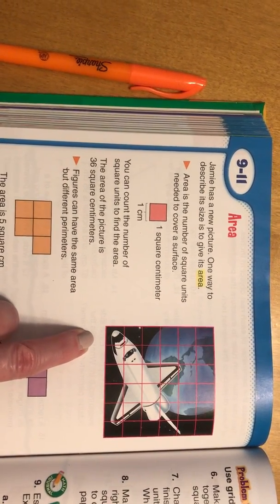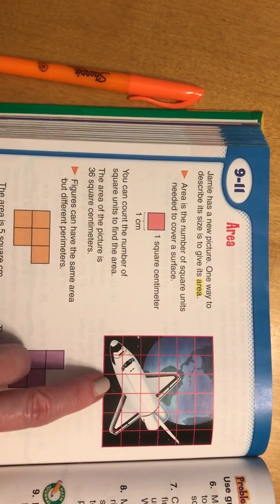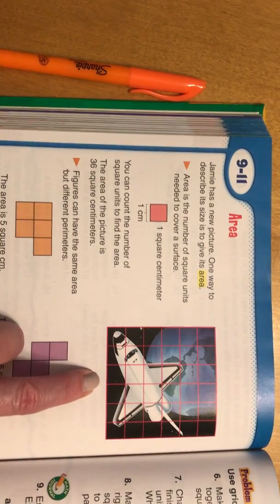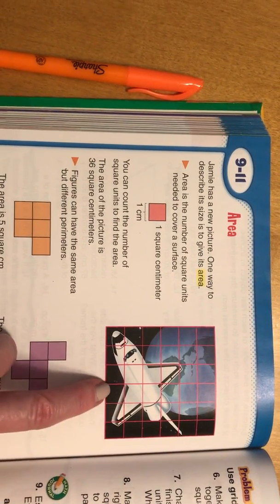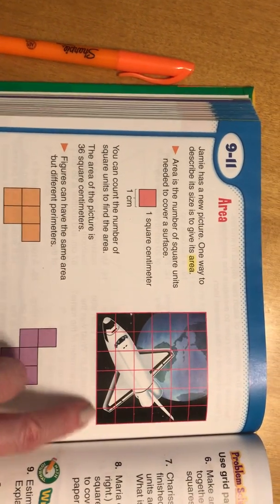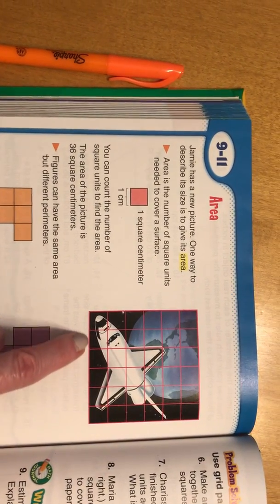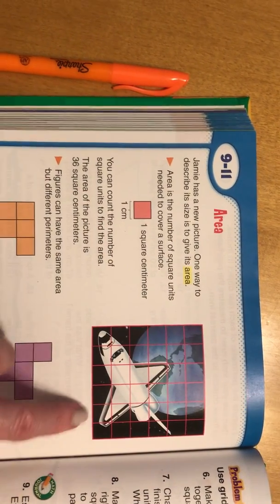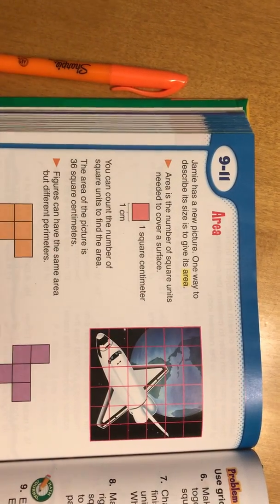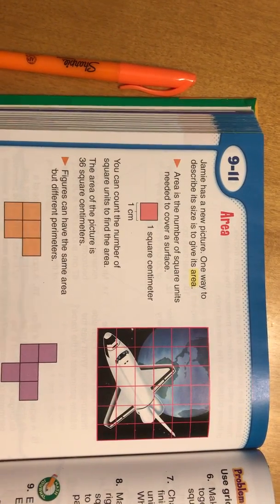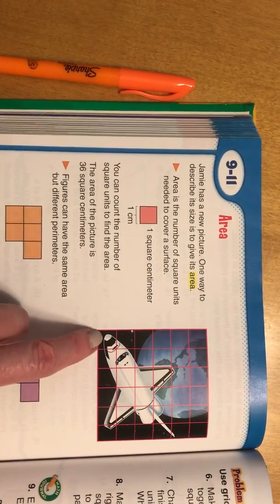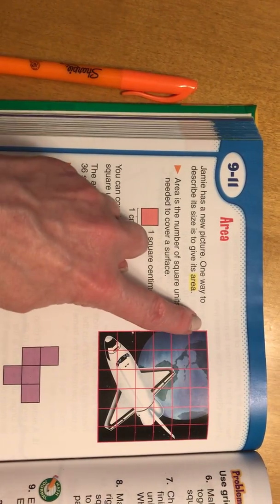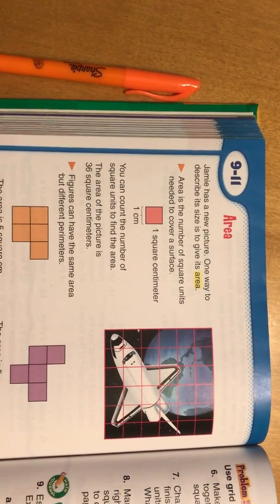Can anyone think of another way, besides counting each individual square, to find the area of this picture? If you said we have 6 going across down at the bottom, 6 going up and down, we know that 6 times 6 is what? That's right, 36. So we could quickly get this by multiplying the number of squares going across times the number of squares going up and down.